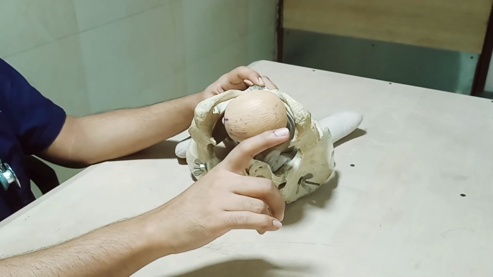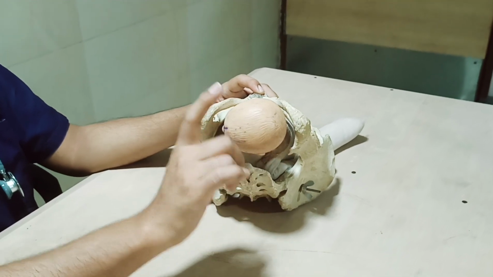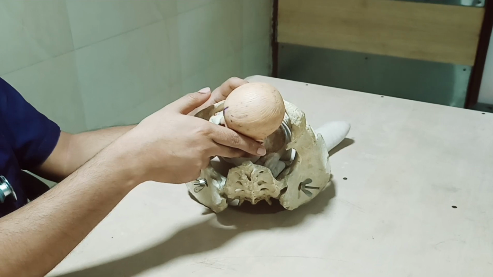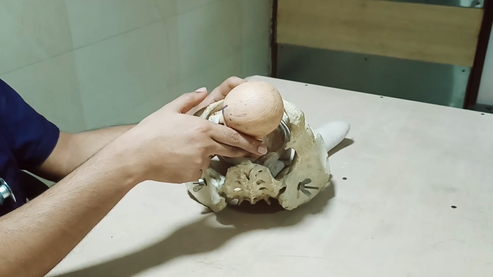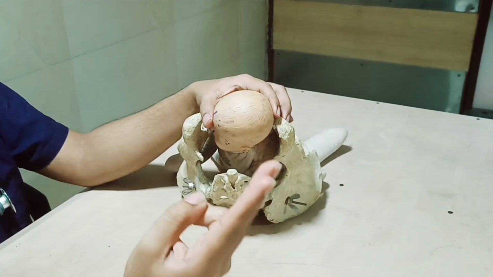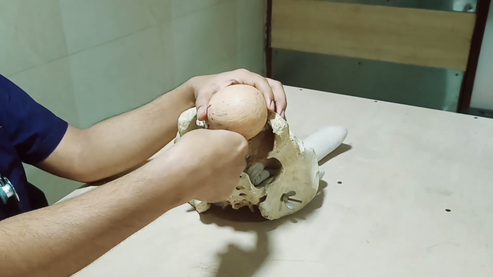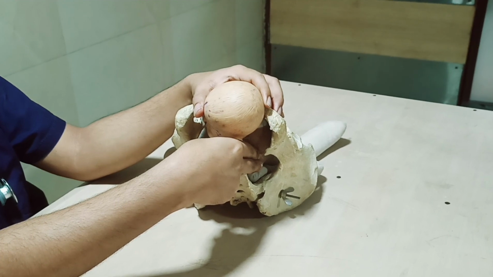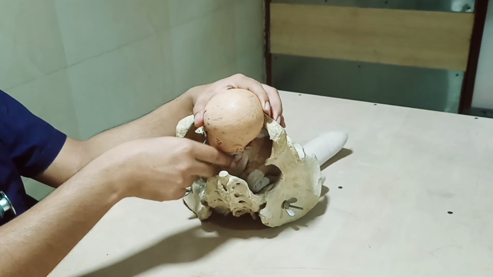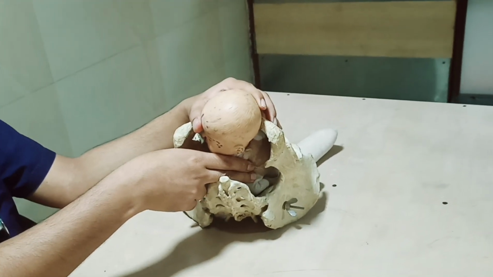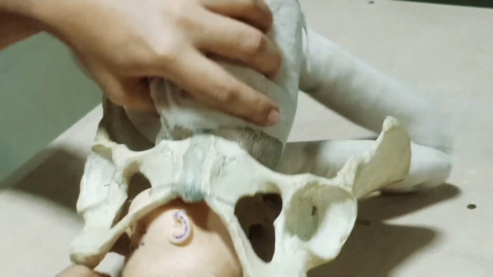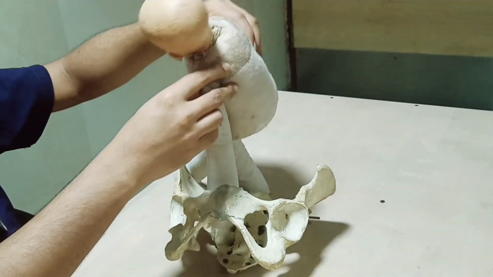When the Wood's corkscrew maneuver fails, then you have to do extraction of the posterior shoulder. This maneuver is called Jacquemier's maneuver. In that case, you insert 2 fingers of your right hand towards the posterior aspect of the pelvis, go to the posterior aspect of the posterior shoulder and feel the axilla, then reach the cubital fossa and then try to catch hold of the fetal forearm.